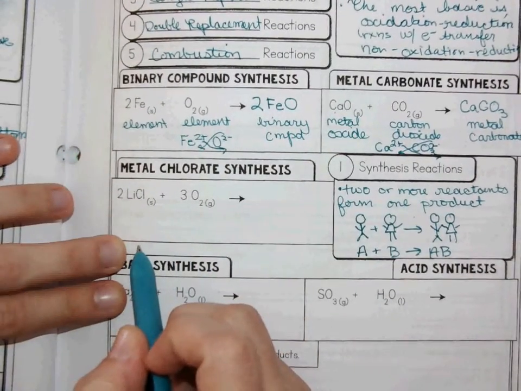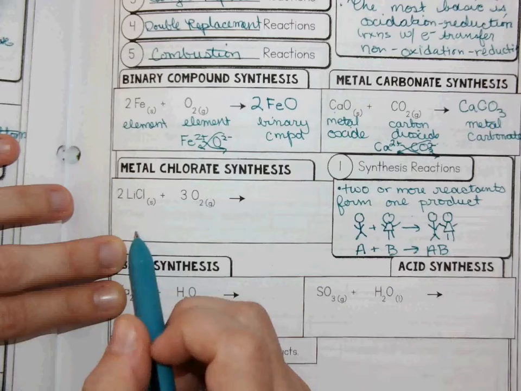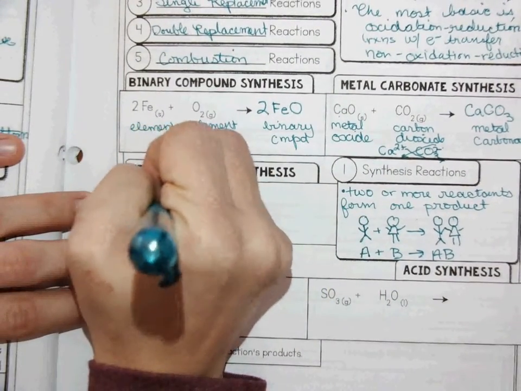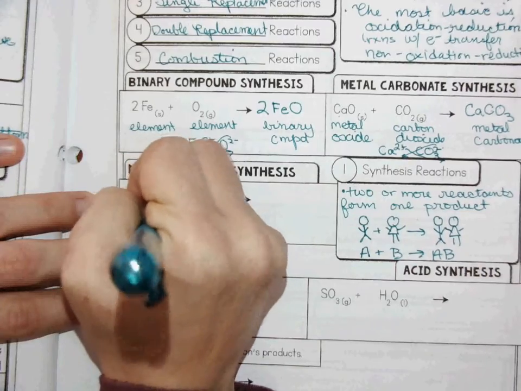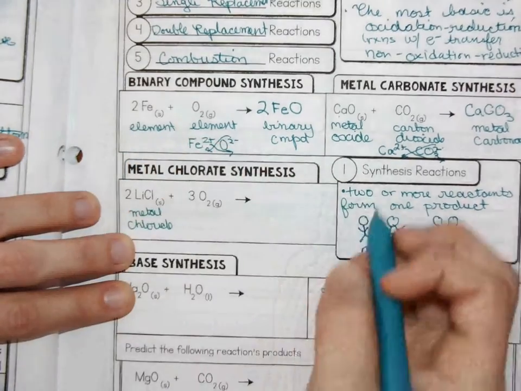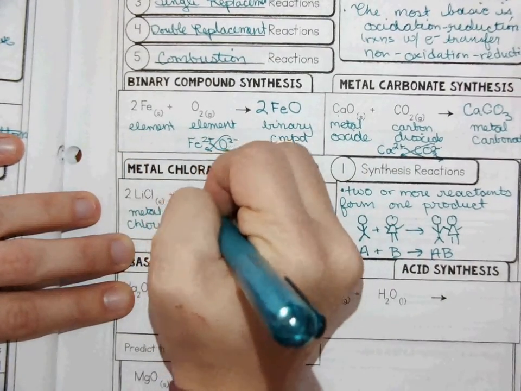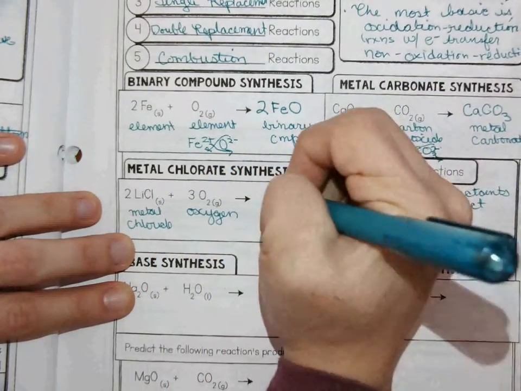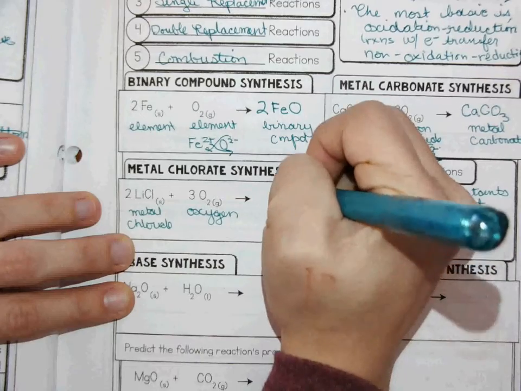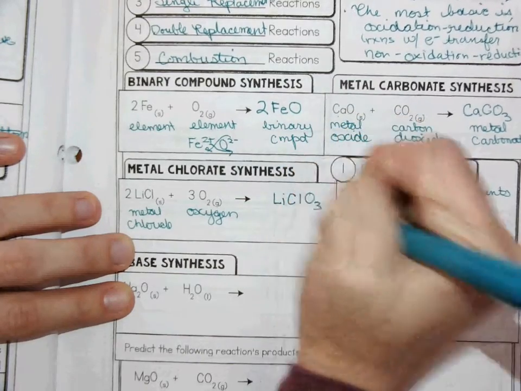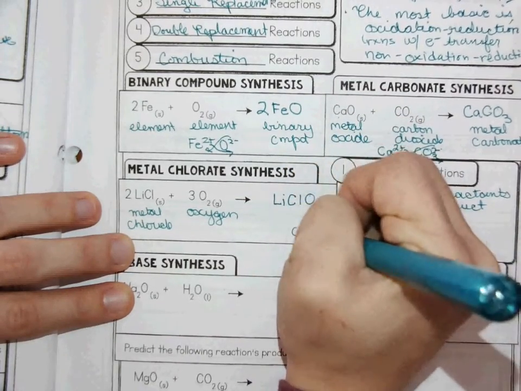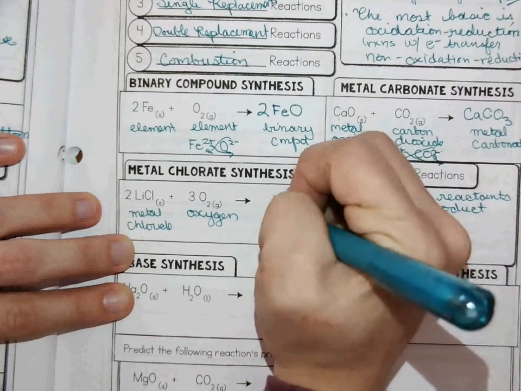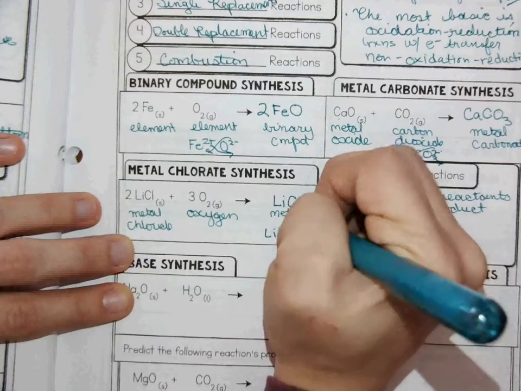Metal chlorides are similar, except you're going to be taking a metal chloride and combining it with oxygen, and you're going to get a metal chlorate, which is LiClO3, because chlorate is ClO3 1-, and lithium is 1+, and so you have a metal chlorate.